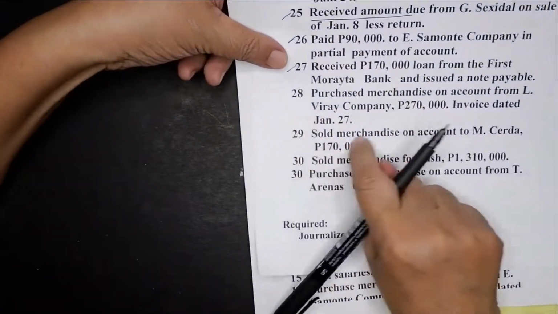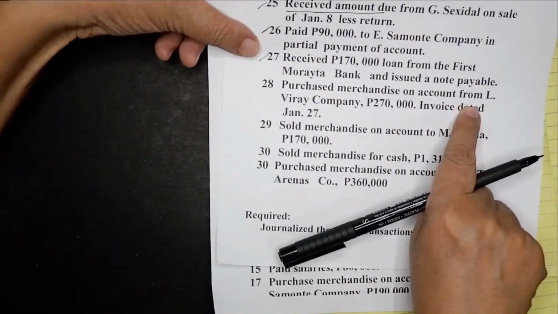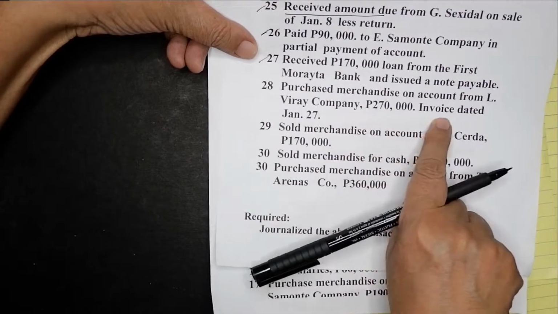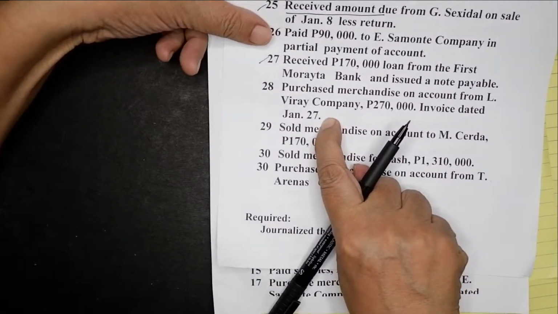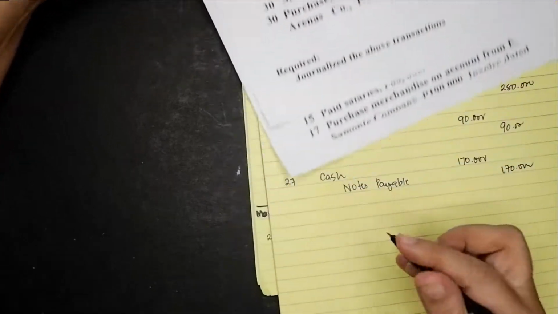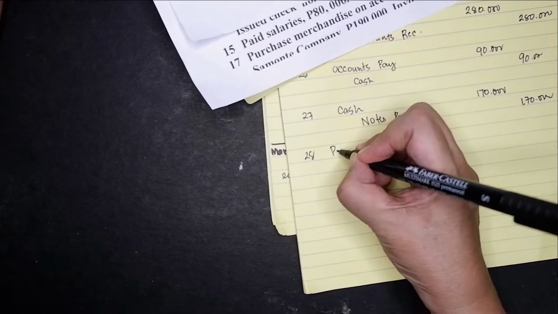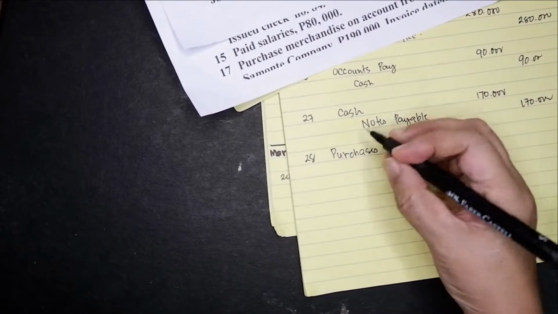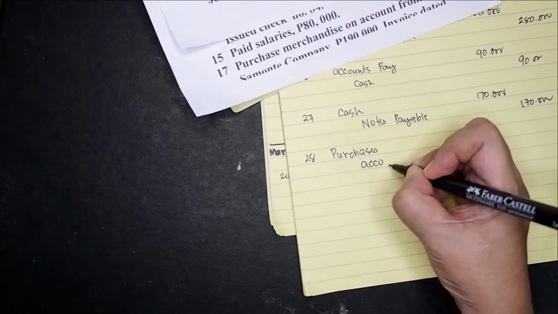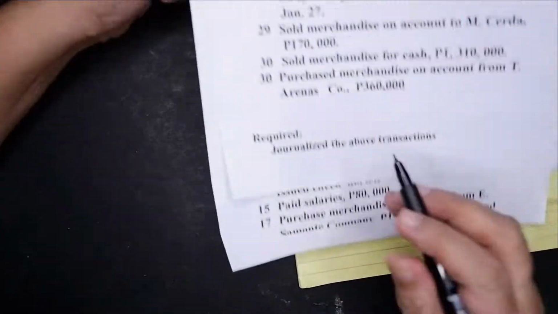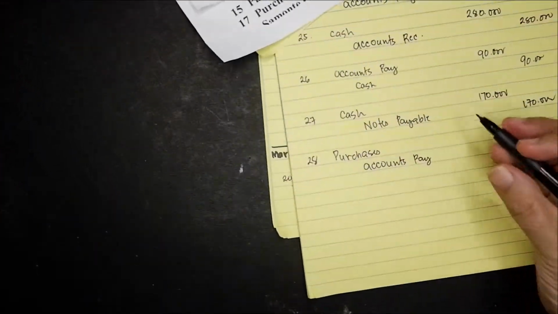Okay. 28. Purchase merchandise on account from Elverai Company, 270. Invoice dated January 27. So, again, purchases. 28. Debit purchases and credit accounts payable. That is 270.